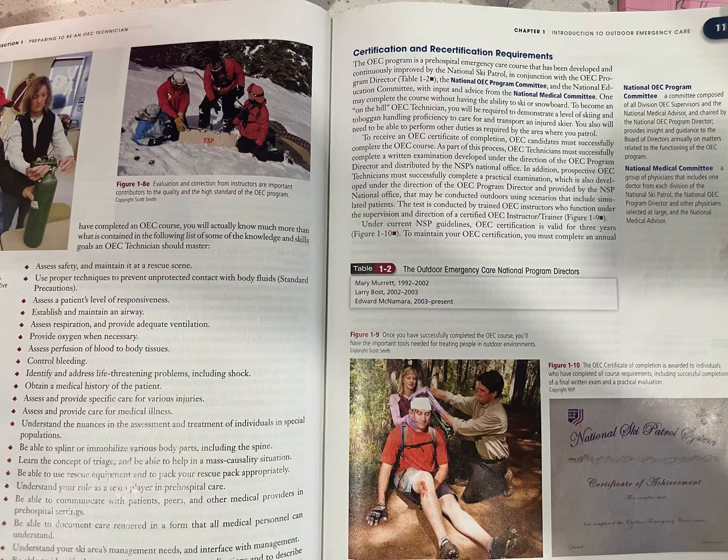Certification and recertification requirements. The OEC program is a pre-hospital emergency care course that has been developed and continuously improved by the National Ski Patrol, in conjunction with the OEC Program Director, the National OEC Program Committee, and the National Education Committee, with input and advice from the National Medical Committee. 1.